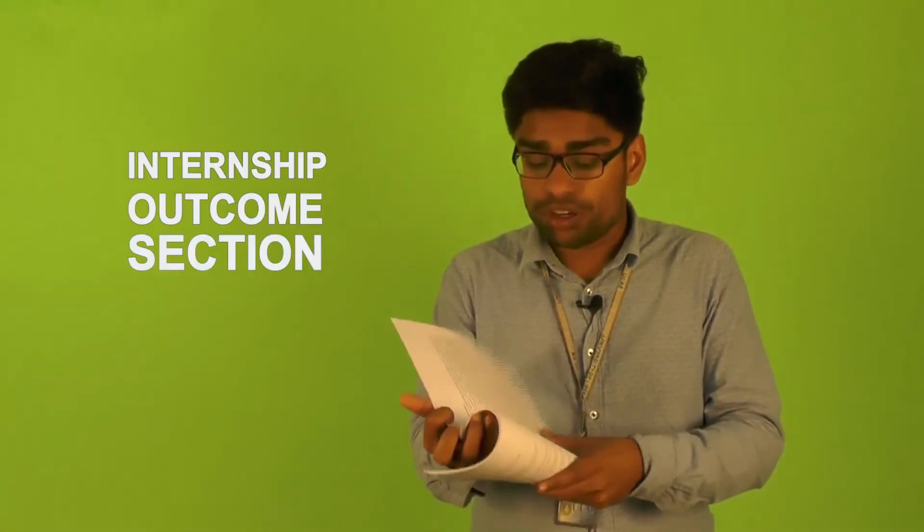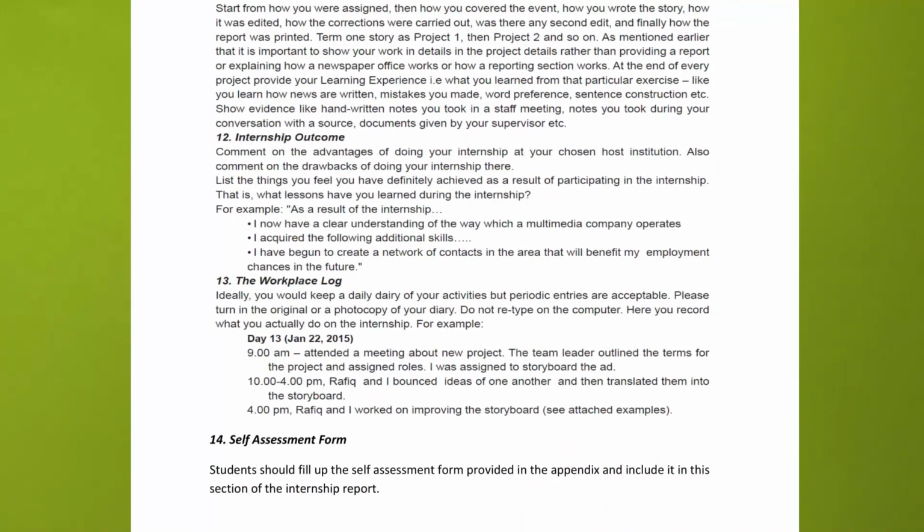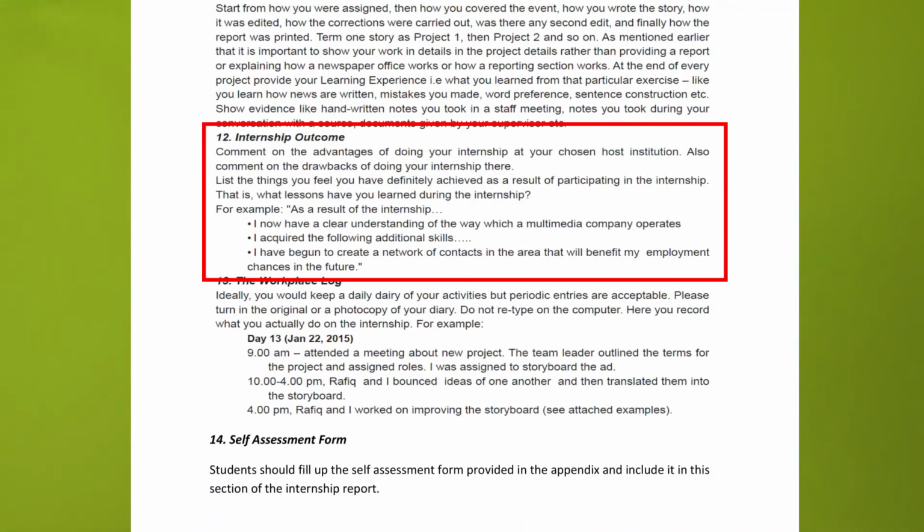Once your project section is done, then you will come to the internship outcome section, as stated in the manual. In the internship outcome section, you will have to explain the kind of things that you have learned. What was the outcome? Did you meet the kind of expectations that you had before joining the company? After the internship outcome, you will have to write the workplace log.